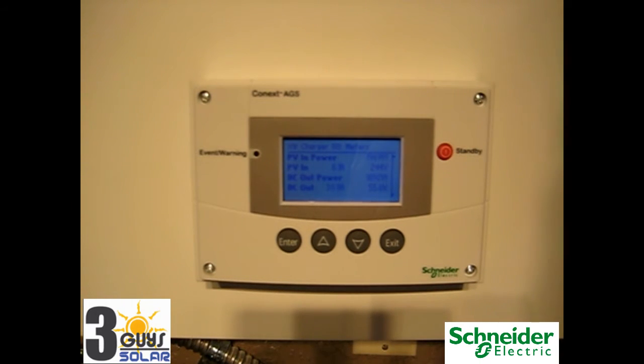Currently, the PV input power is 1,900 watts, and that PV input is about 8 amps at 248 volts. So the solar panels are putting out 250 volts at about 8 amps. Once the charge controller takes that and converts it down to the 48 volt system, our output power is roughly 1900 watts.